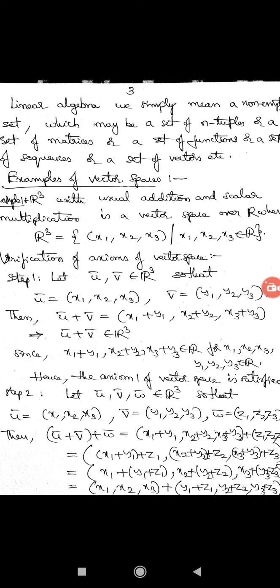Now let us see whether the axioms are satisfied in this R3 over R with respect to usual addition and scalar multiplication. To verify the first axiom, I have taken it as step 1.